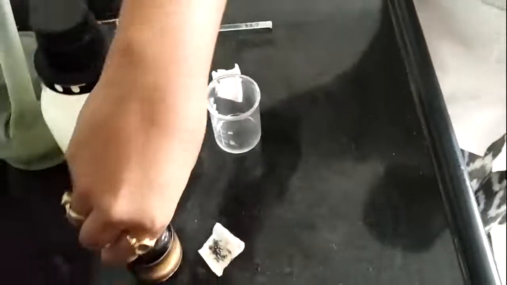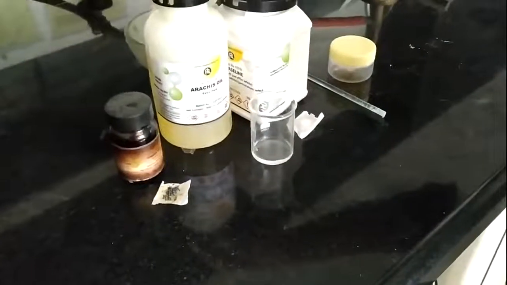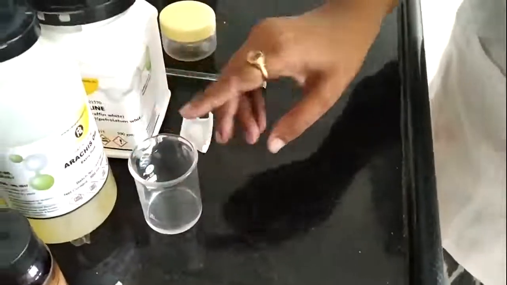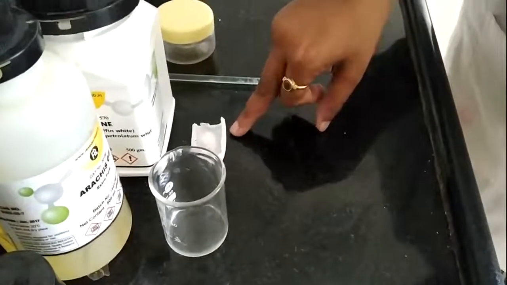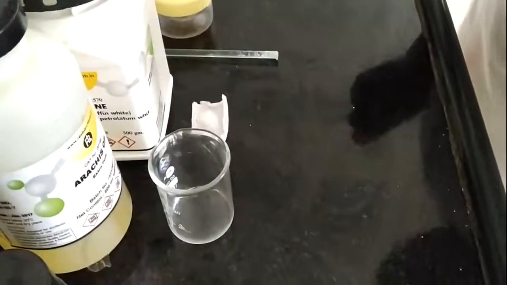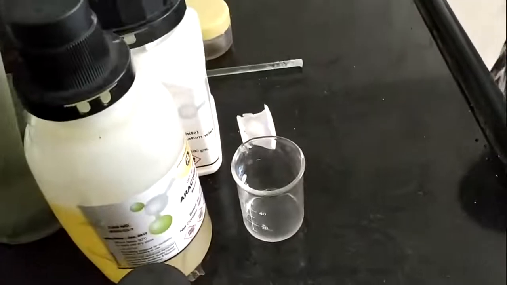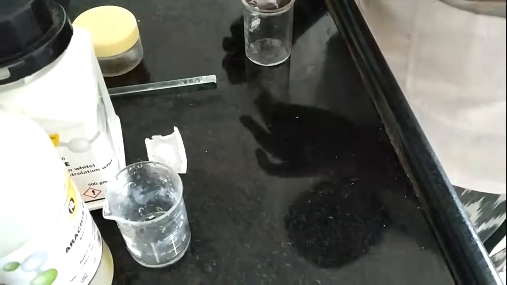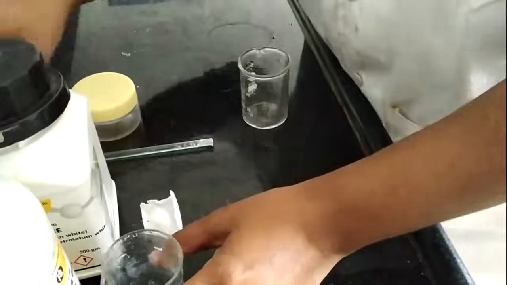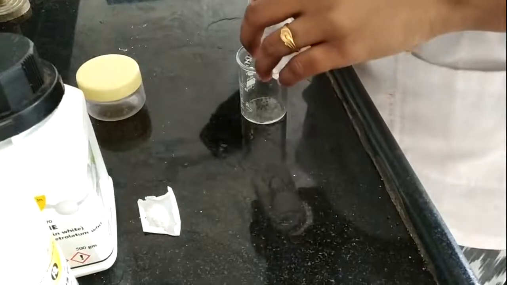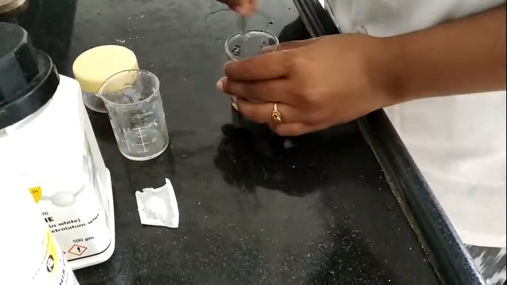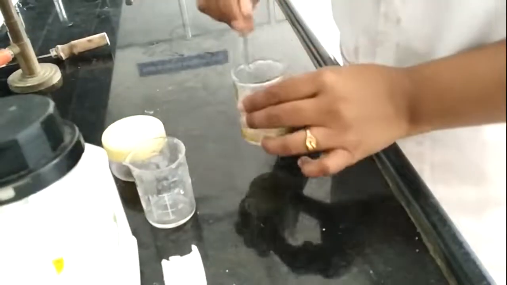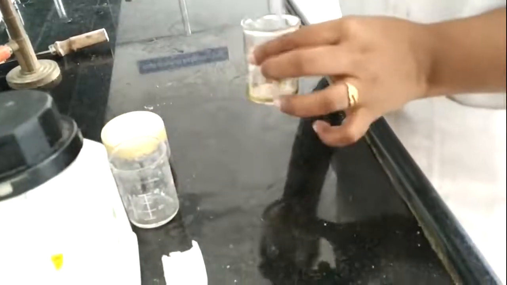So we have the iodine taken here. This is paraffin oil and this is yellow soft paraffin. Now I am going to mix all these things. I take the iodine crystals into this glass beaker. After that I add the paraffin oil into it and proceed to stir it properly. After proper mixing, we have to heat it till its brown color disappears.